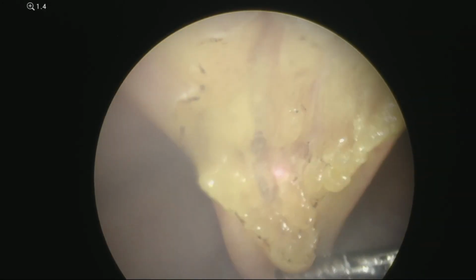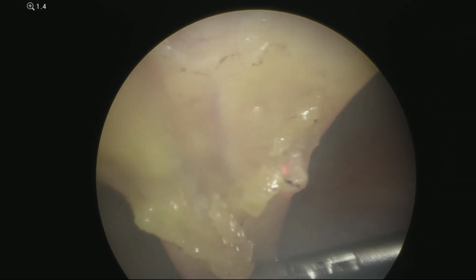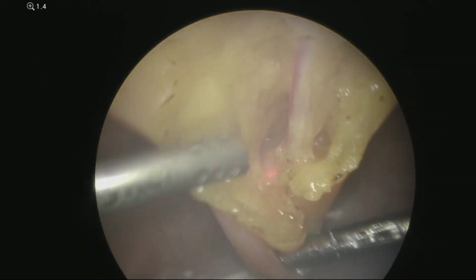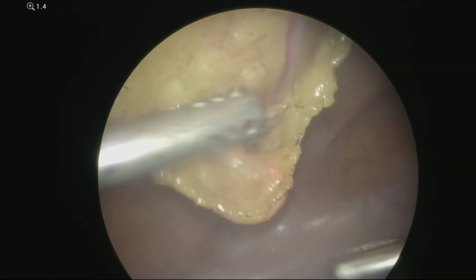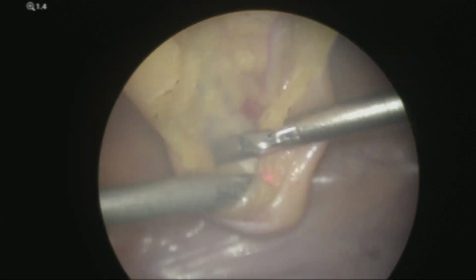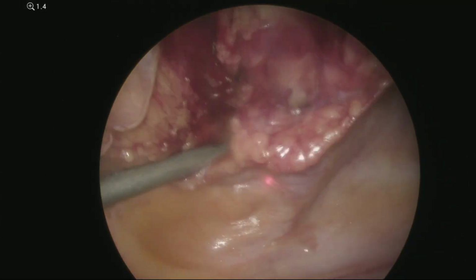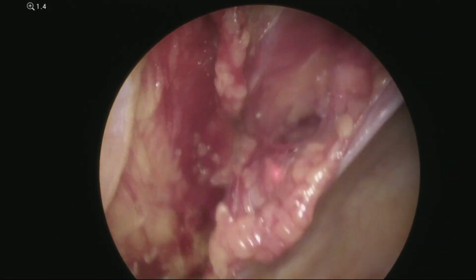In order to gain access to the mass, the space of Retzius was opened using the CO2 laser by incising between the medial umbilical ligaments. Dissection between the medial umbilical ligaments ensures avoidance of the inferior epigastric vessels.